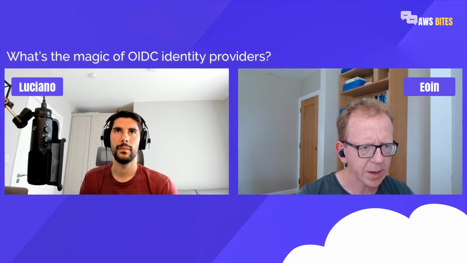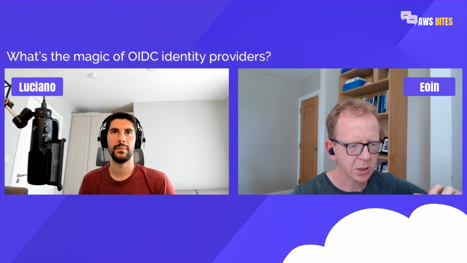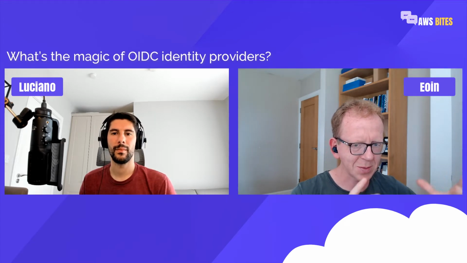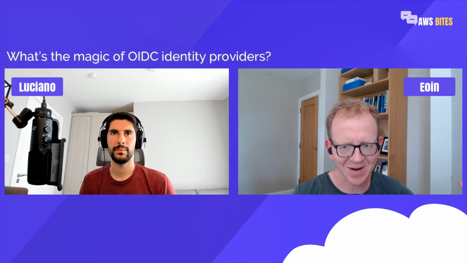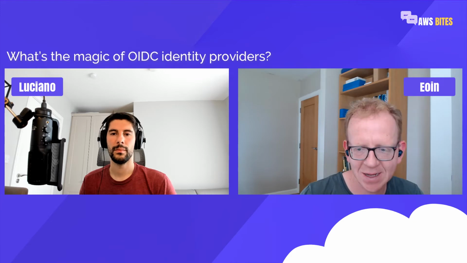You mentioned the token here, and you mentioned things like the audience, the subject. Should we talk about the technology underpinning this, which people may have covered before in various different authentication and authorization flows? What is a JWT? What do we need to know about it in this context?